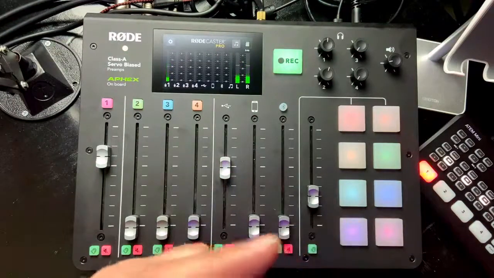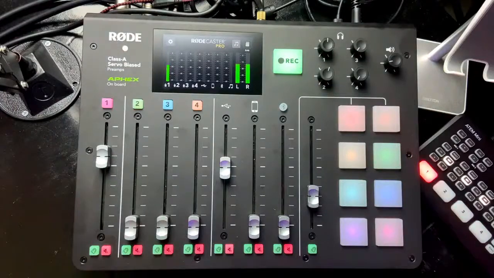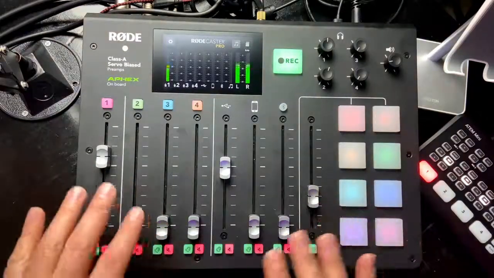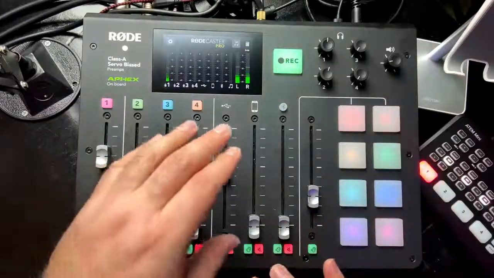If you're trying to isolate your microphone versus your Spotify, kind of like the streamers do, it's not going to work exactly the same way. You probably don't want to use it that way.